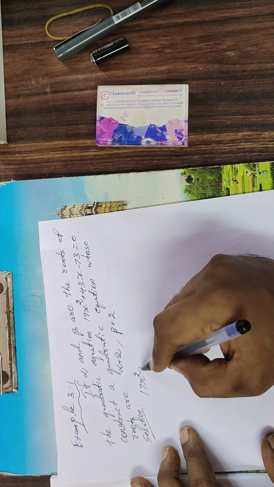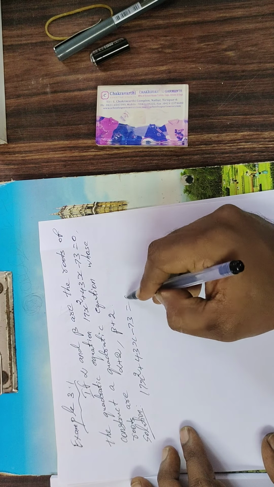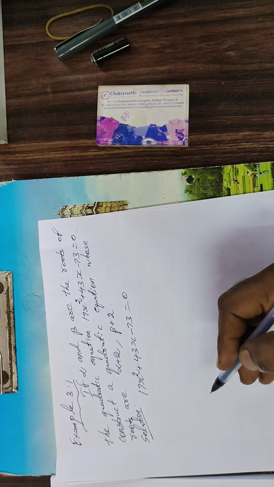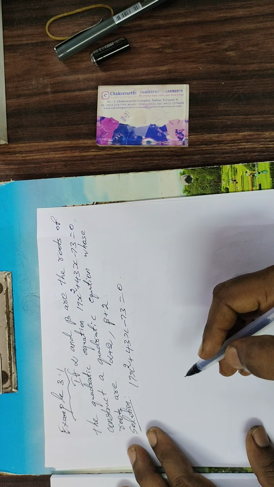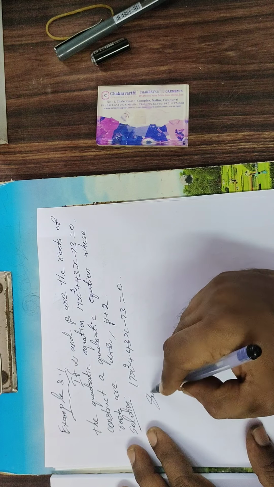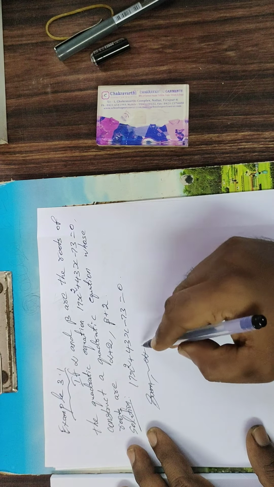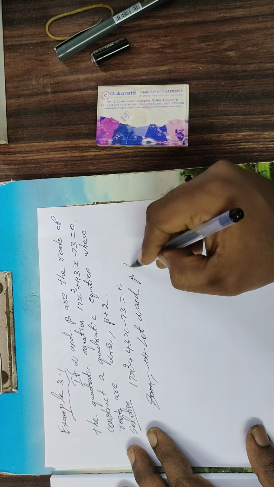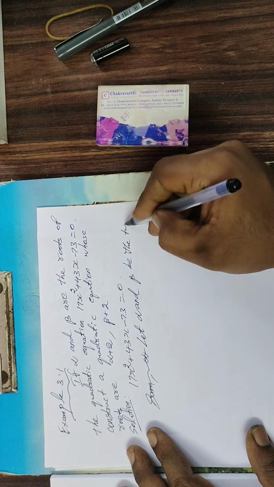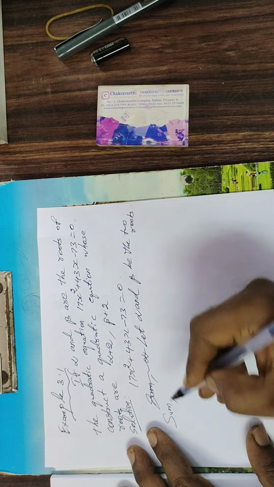17x square plus 43x minus 73 equal to 0. So first you have to find the sum of the roots. Let alpha and beta be the two roots. So first you have to find the sum.